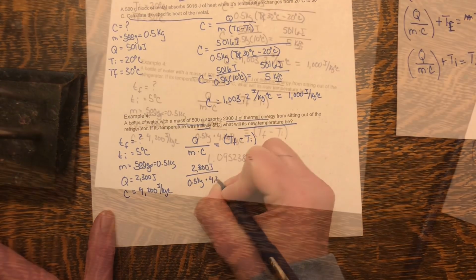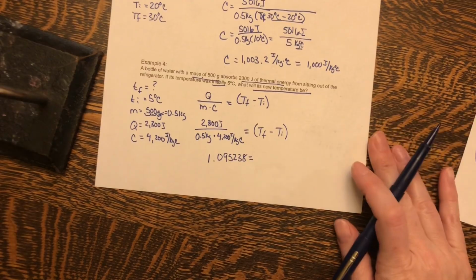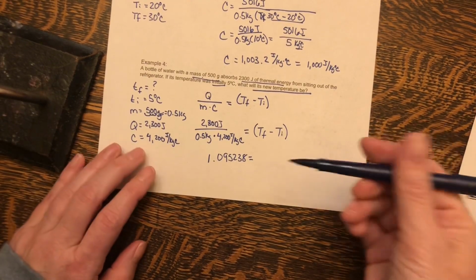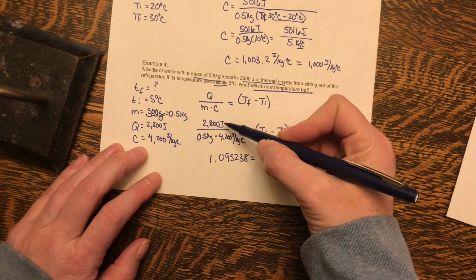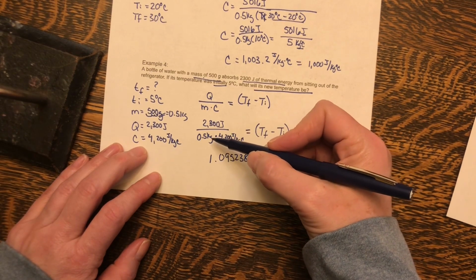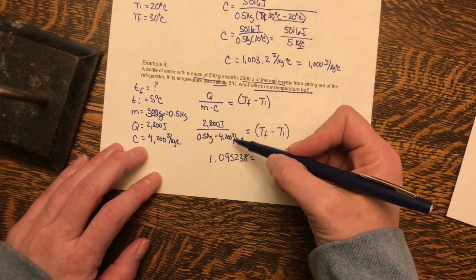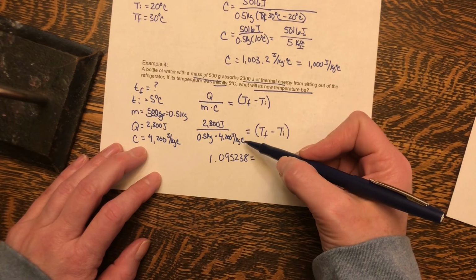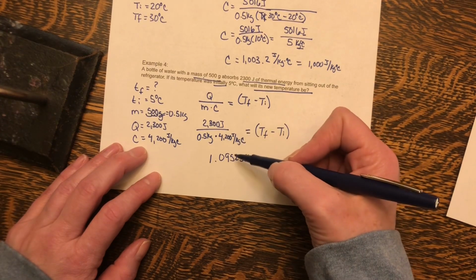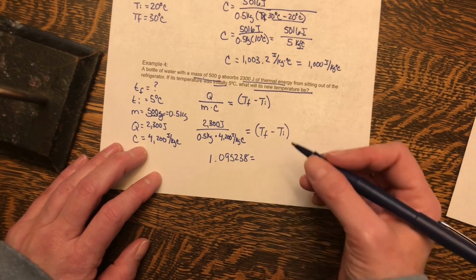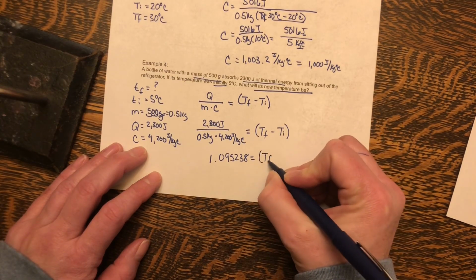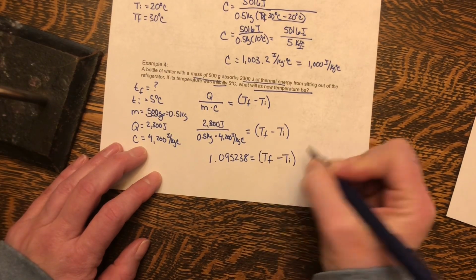Okay, trying to pick up where we left off. My phone ran out of memory. So we have our 2,300 joules divided by our 0.5 kilograms times our 4,200 joules per kilogram Celsius. And so when we divide that out, we get 1.095238, which is going to equal our temperature final minus our temperature initial.